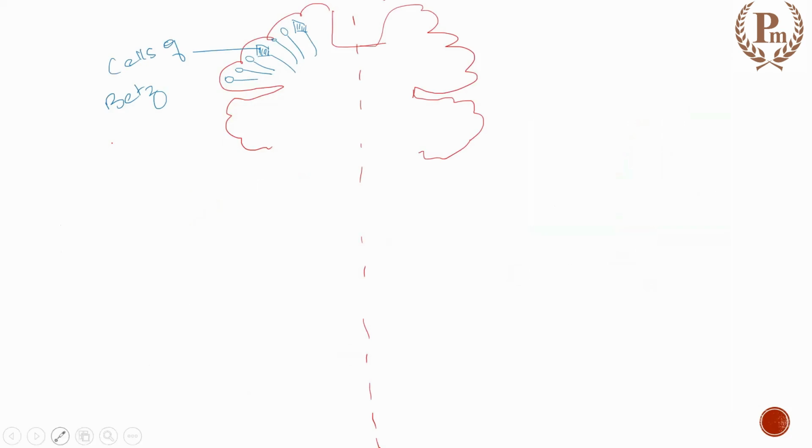Hello friends, let us learn how to trace the corticospinal tract. Now let us go and start tracing the tract.